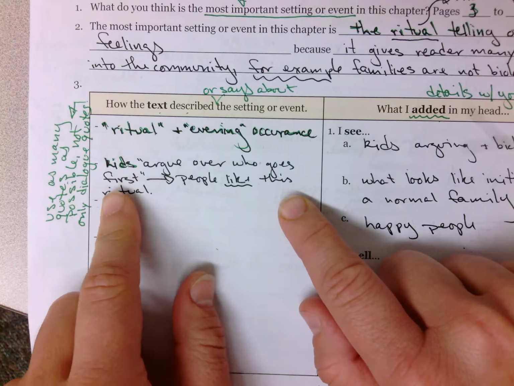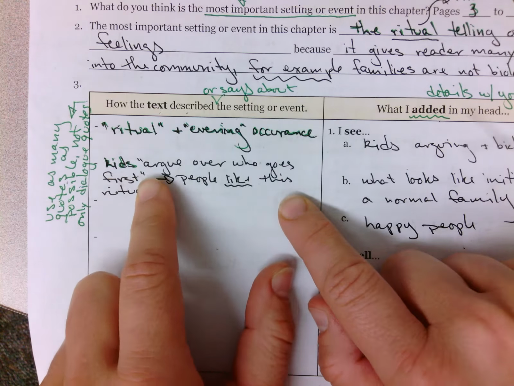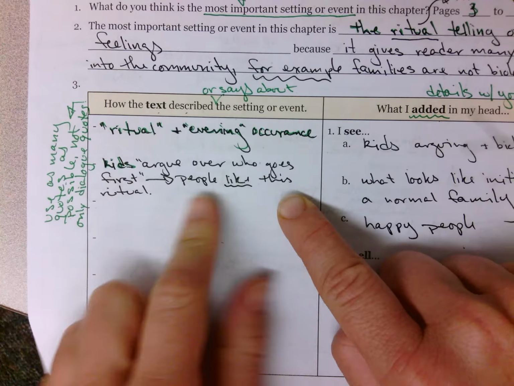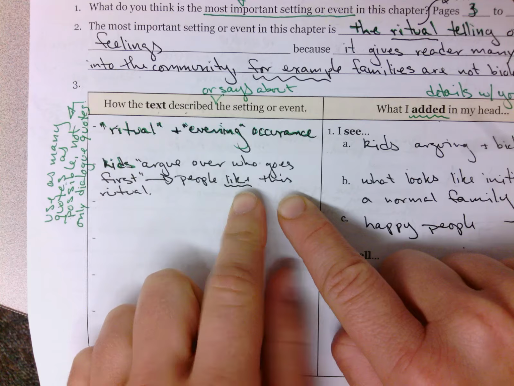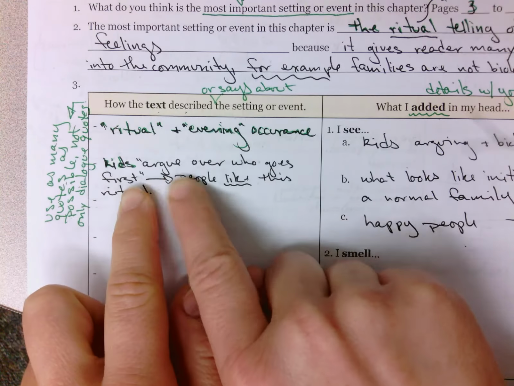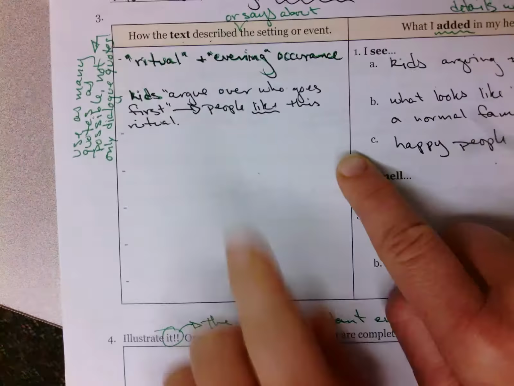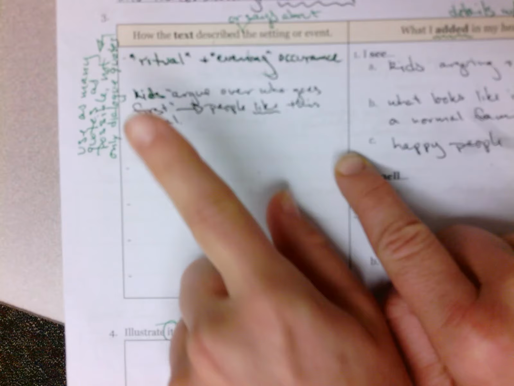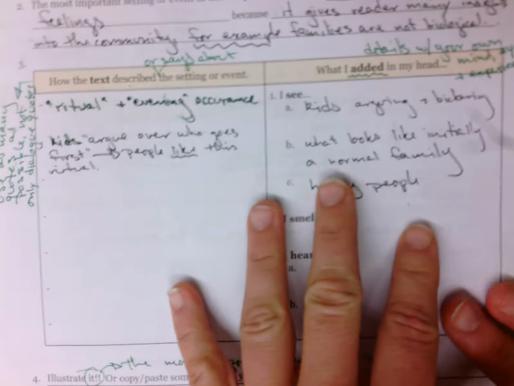What else does this chapter say about the telling of feelings? Kids, Jonas and his sister, are being kids and arguing over who goes first, which tells us that people actually like this ritual. Okay? So again, you see, I actually quoted, argue over who goes first. That came from the text. You won't always fill up all of these bullet points, but oftentimes you will be able to. Right now, there's going to be tons of other things that you can fill out, and I'm going to want you to do that on your own as homework.